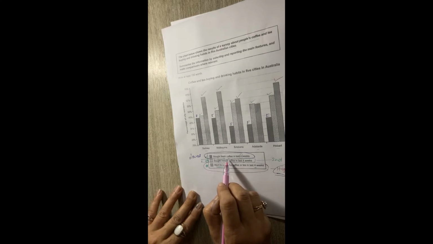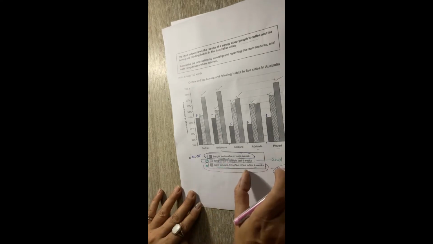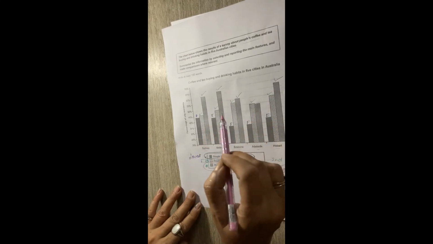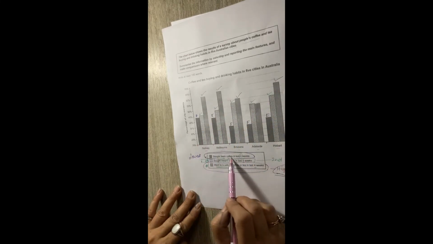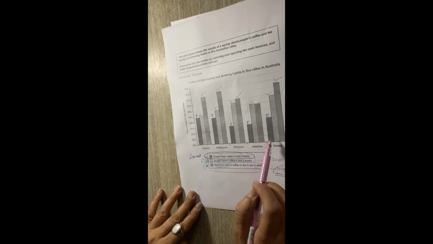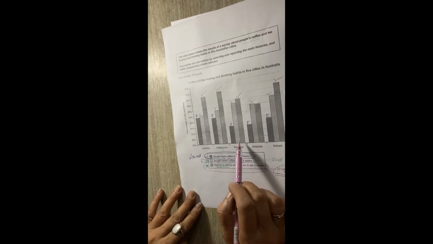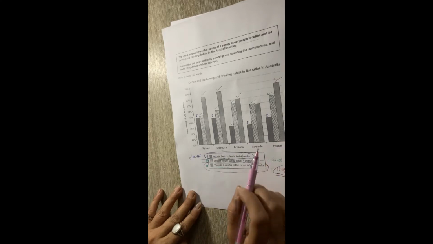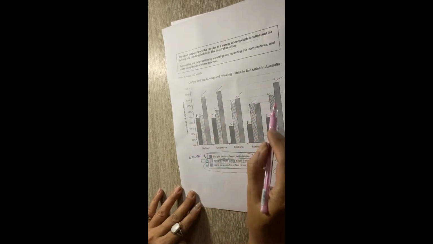So in the overall we can write this way that most people prefer going to a cafe, and the lowest, people preferred to purchase fresh coffee in the last 4 weeks or in the 1 month. Okay, so these are our trends.